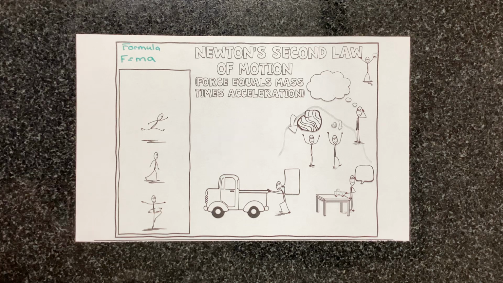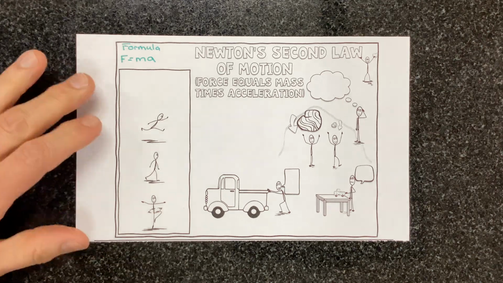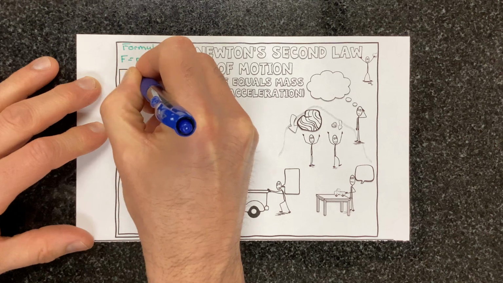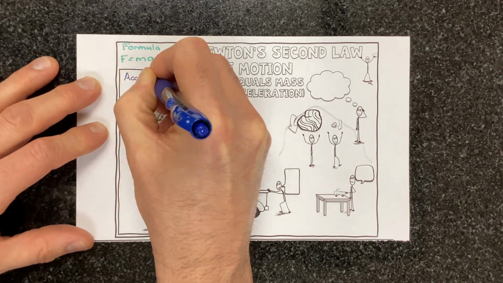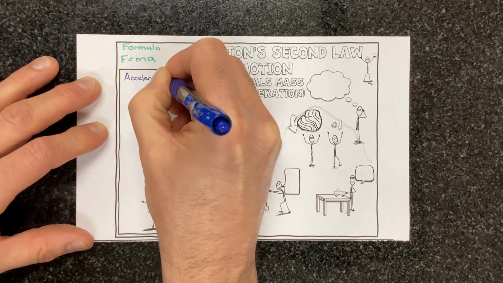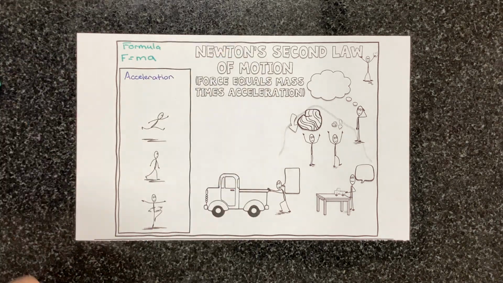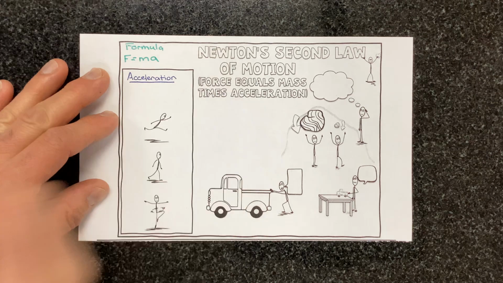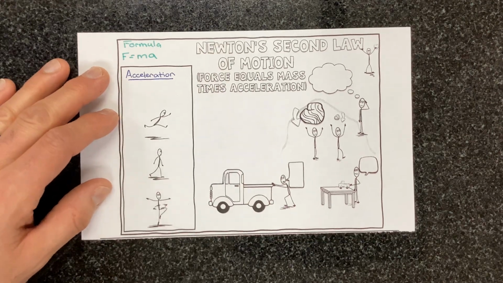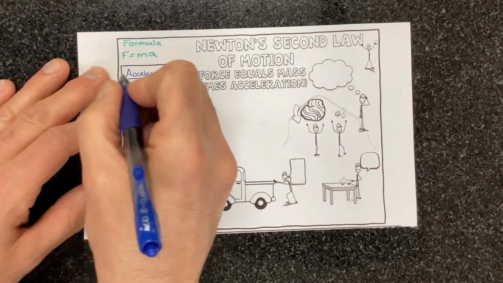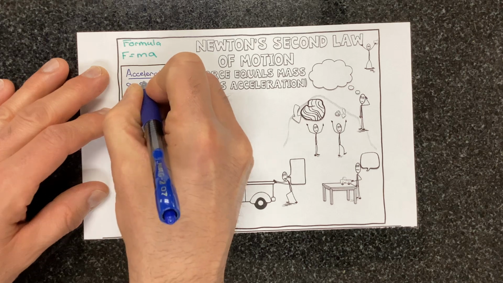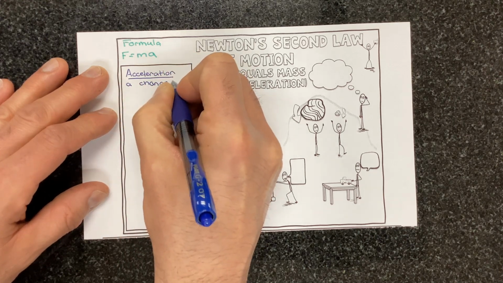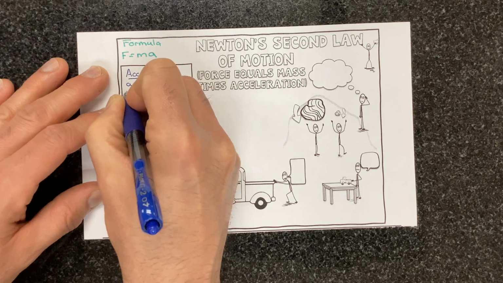Now we're going to review a couple ideas here. We're going to start with the idea of acceleration because you have to be able to figure out the acceleration so that you can figure out the force at which an object is moving. And that's the whole reason we took time to learn about speed and acceleration, is for this moment. Acceleration is nothing more than a change in motion, or in an object's motion.